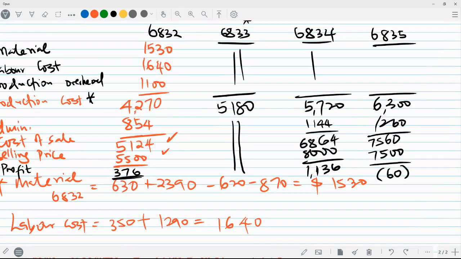So I will leave you to fill up these bits. Question? Yes, sir. I'm asking about the jobs. I'm saying that we can consider job 6835 as complete because the materials were returned to the store. Then it's complete because you are charging the customer.